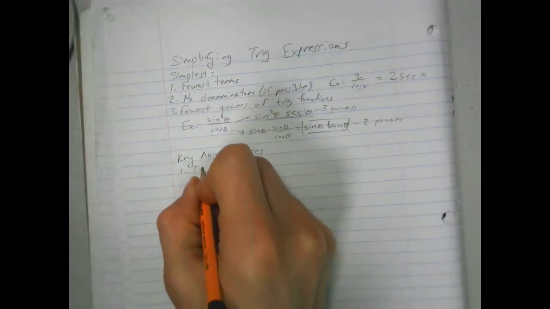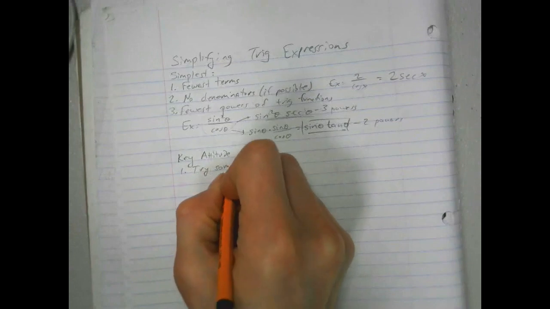First thing I want to say, always try something. You might be able to look at something and just see it right away and plug it in and it works well. Sometimes you might look at it and be like, I'm not sure what I should do. Try something. Use an identity. Plug something in. Turn things into sines and cosines. Put it together. Do something.